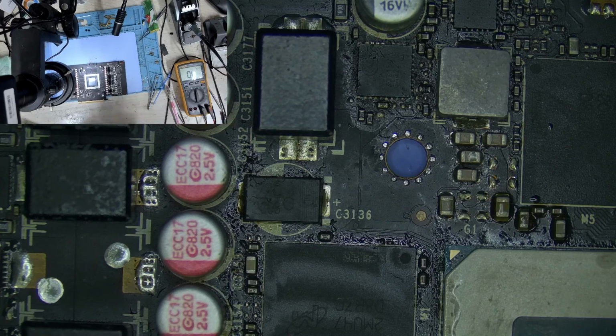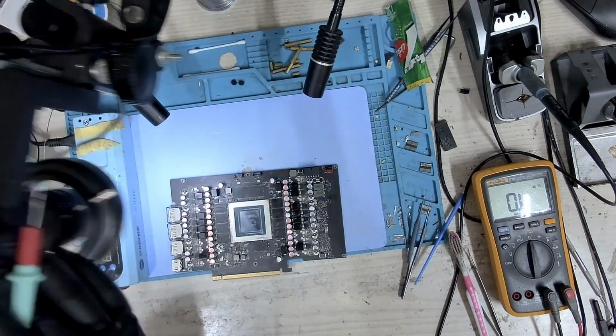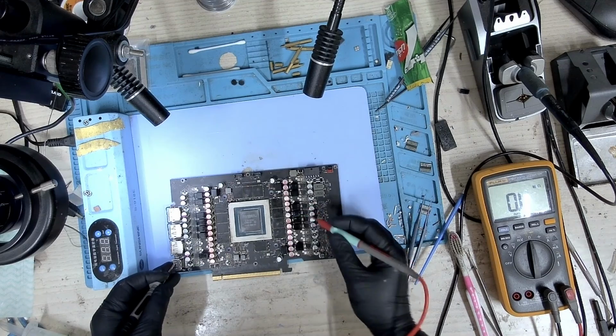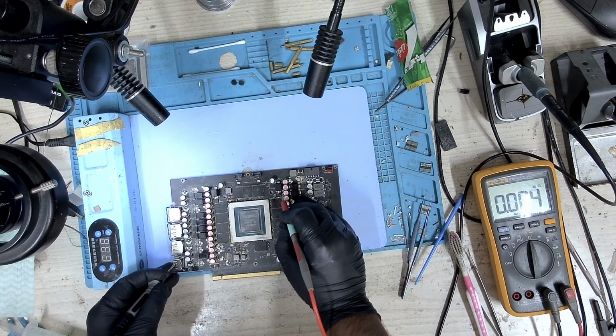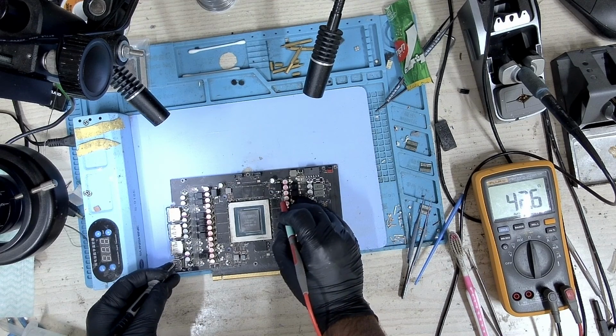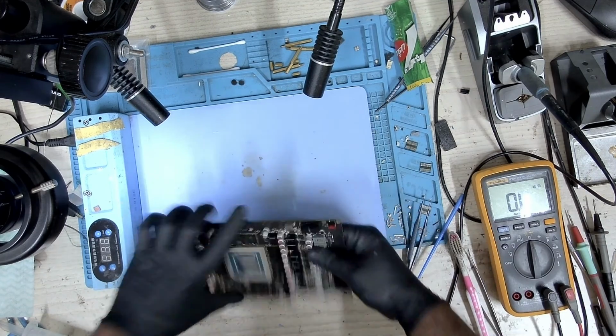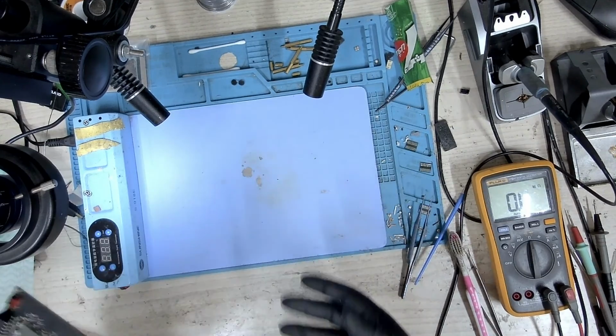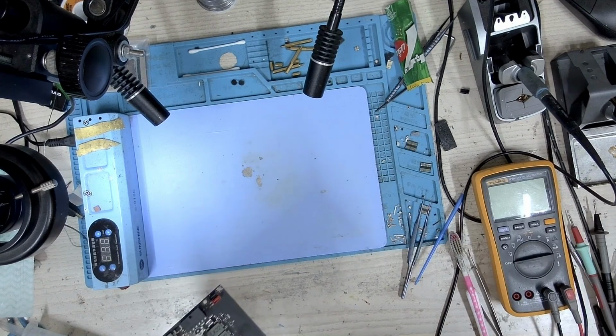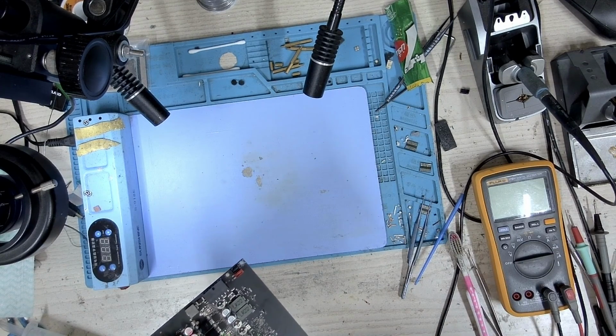Okay, so the card has cooled down. Let's take measurements and check. Let me switch over. Okay, so let's take some measurements and check memory. Okay, so we don't have a short, about 42 ohms, which is good enough. The board is slightly warm, but it's good enough to be tested. So I'll quickly put it on the bench and show you the image from there.